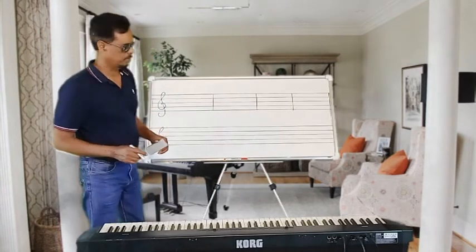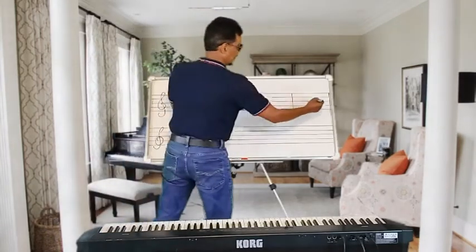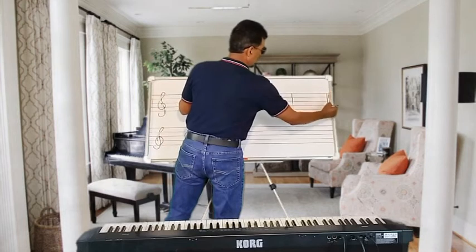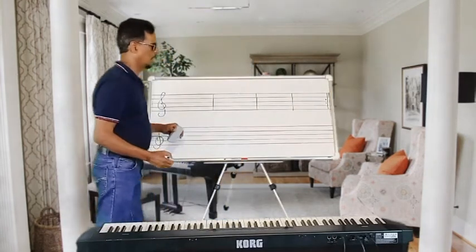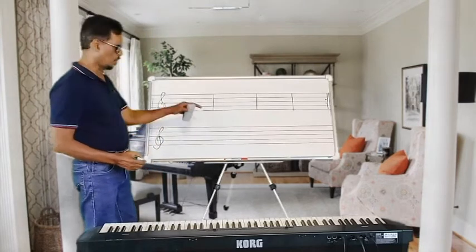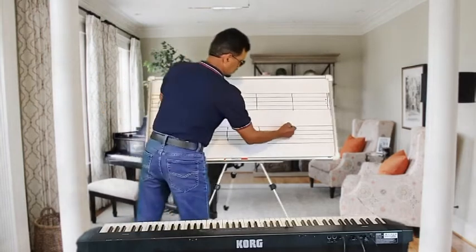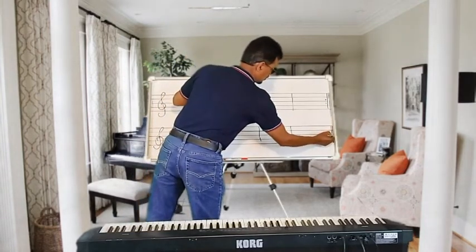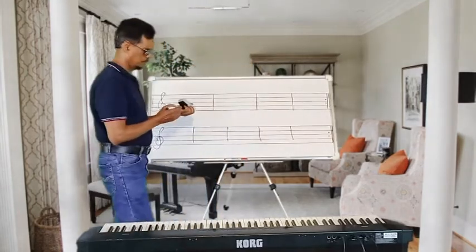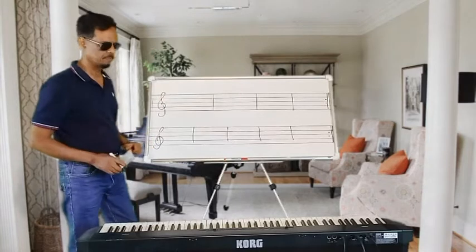In the event, for example, if the phrase stops here with a double dot and it goes on and you find another double dot here, how are you going to proceed with this?